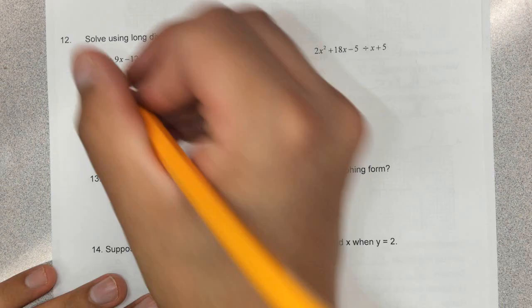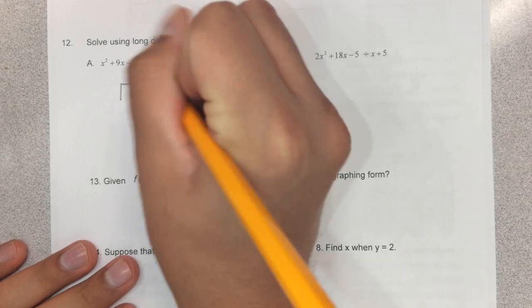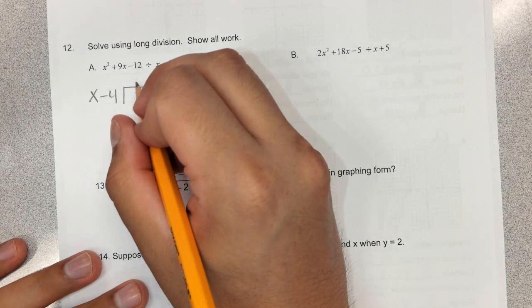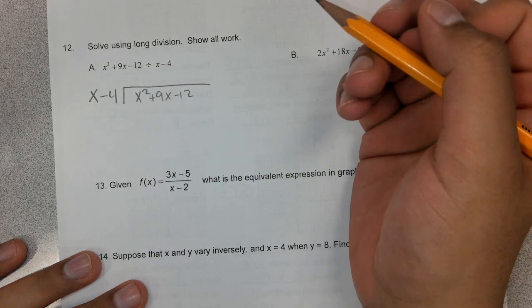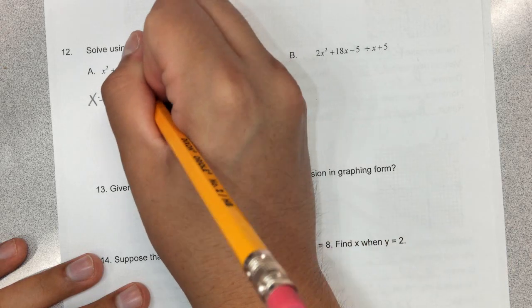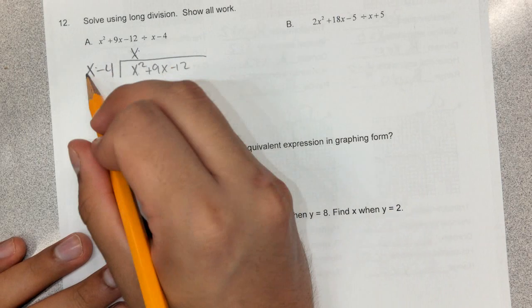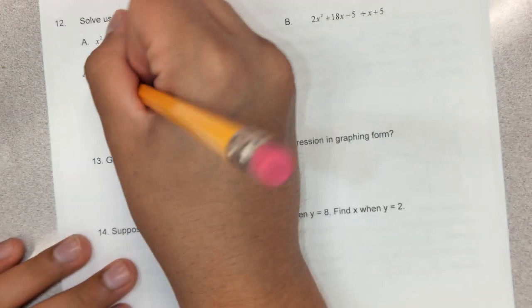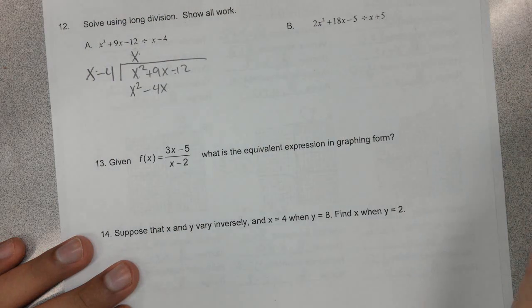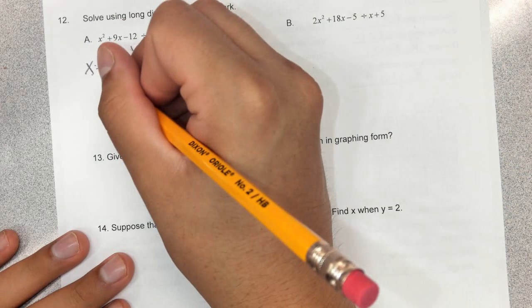Long division. We have to figure out something we can multiply by x to get x squared. So that's just x. Once you find this number to put on top, you multiply it by x minus 4. So x times x makes x squared. X times negative 4 makes negative 4x. Since you're subtracting, it's going to change the signs.